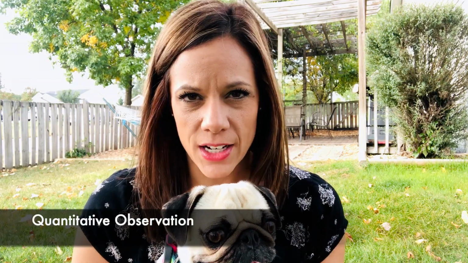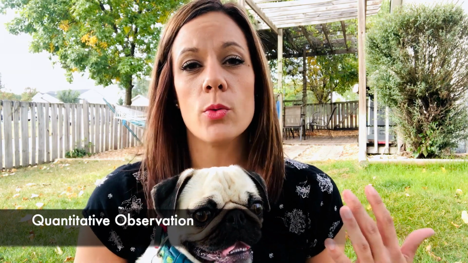A quantitative observation is one that has to do with numbers or measurements. So of Rory, I would say a quantitative observation would be that she has 2 eyes. They're kind of funky looking and sometimes they go in different directions, but quantitative, 2 eyes. Another one would be she has 2 ears. That has numbers in it.